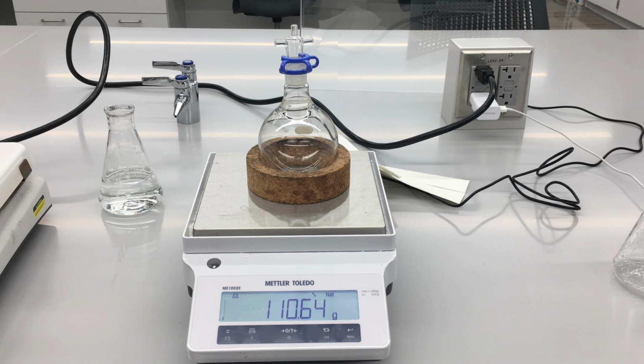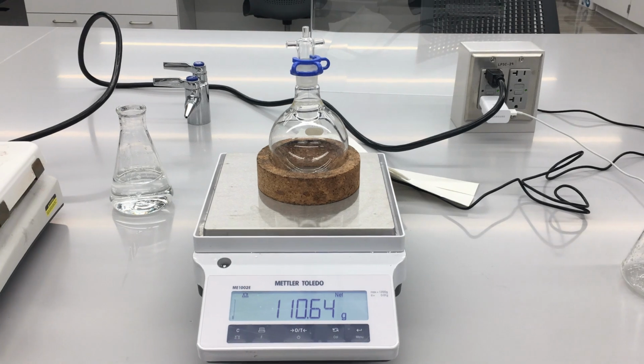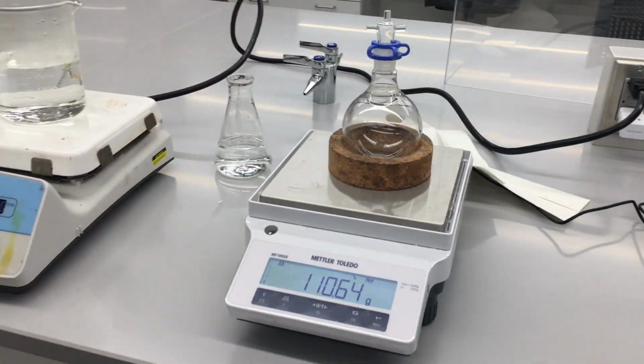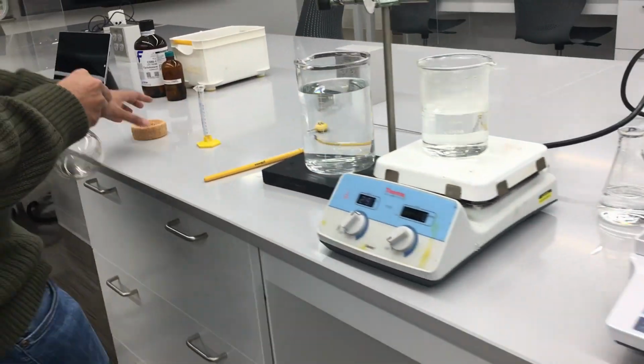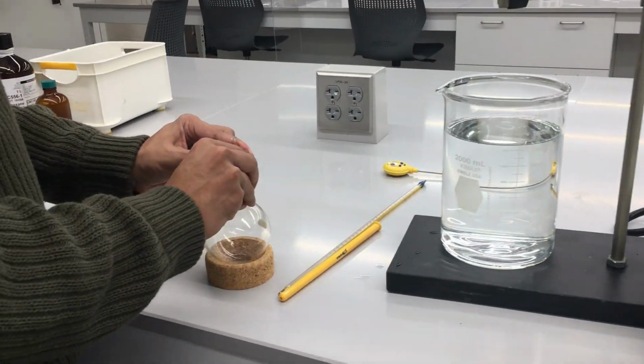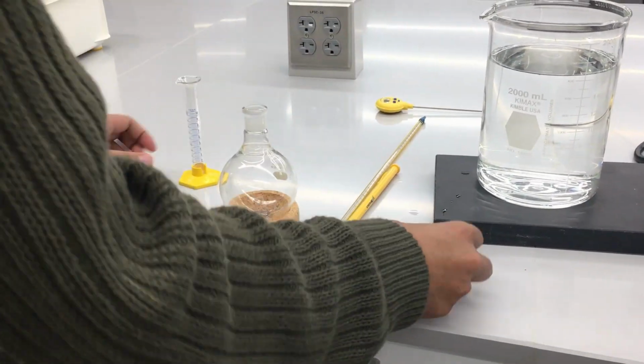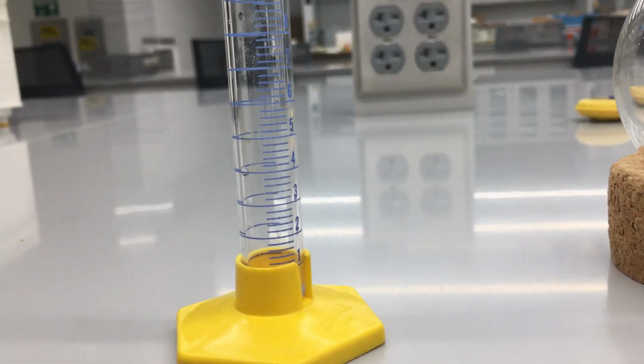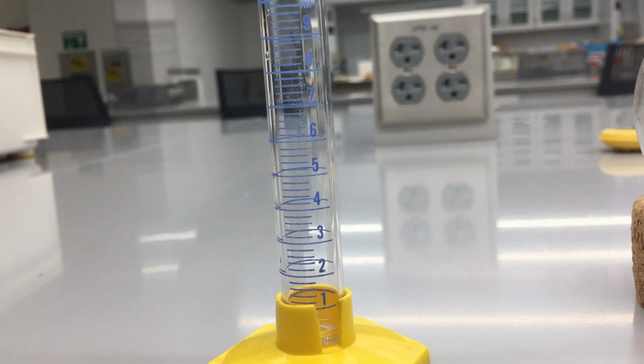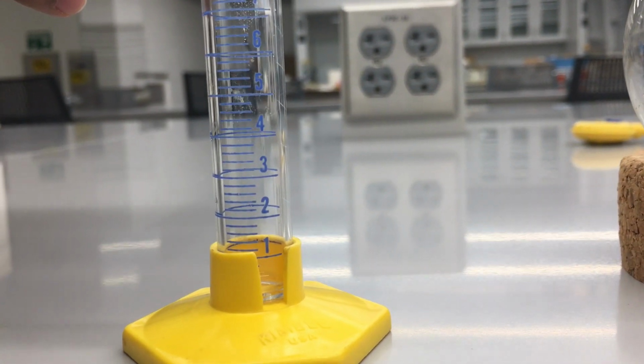All right, and then finally for trial 3, our initial mass is 110.64 grams, and that is of our empty round bottom flask. We will go ahead and repeat the steps that we did for the past 2 trials and measure out about 5 milliliters of our unknown volatile compound.